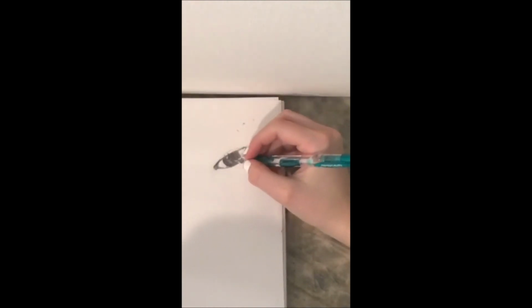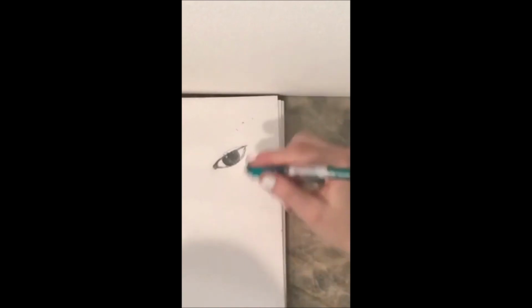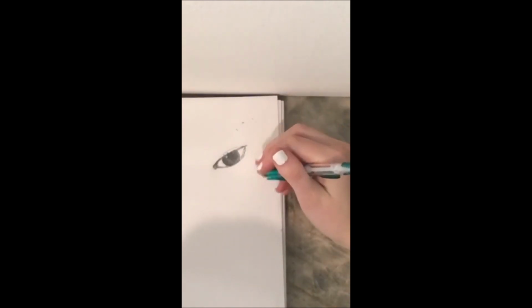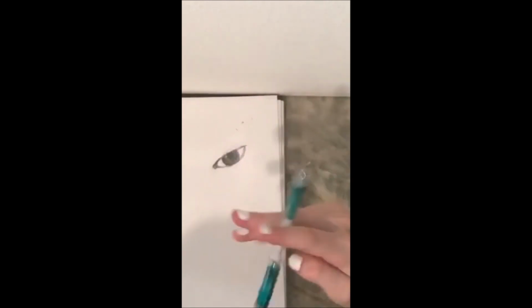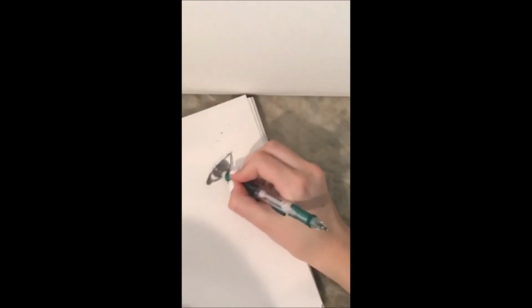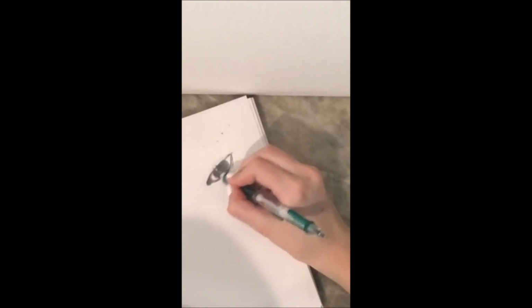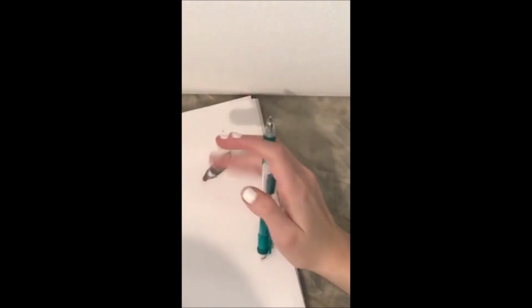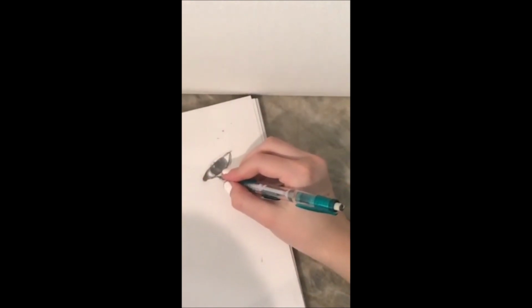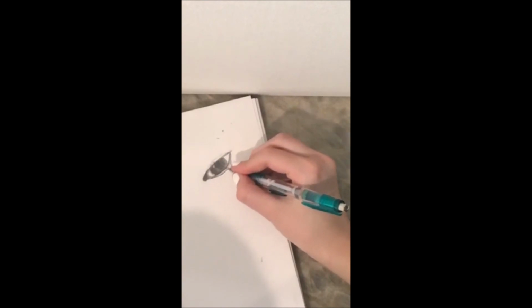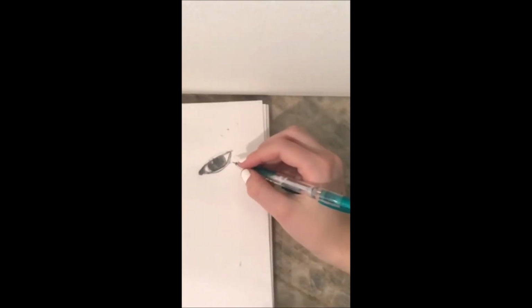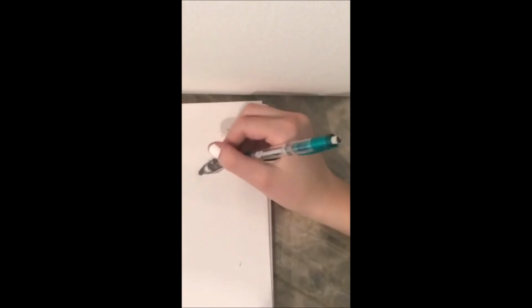Okay, so now that we've done the color and the pupil, we're gonna shade around the eye, and I accidentally took the color part of the eye past the underlid, so we need to fix that. Alright, that's more exaggerated, but that's kind of what we want it for now so we don't forget about it.